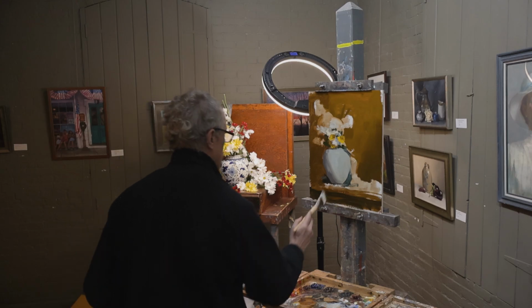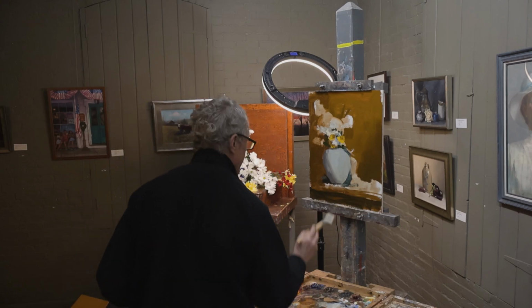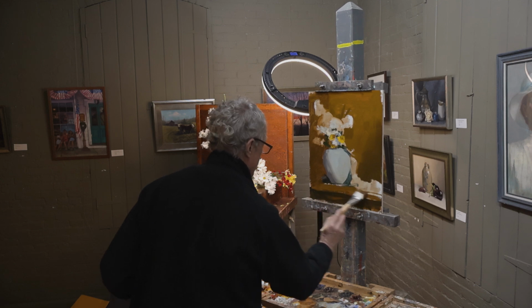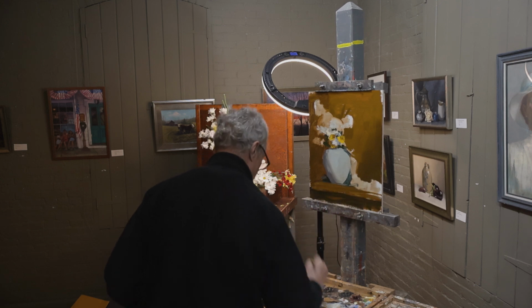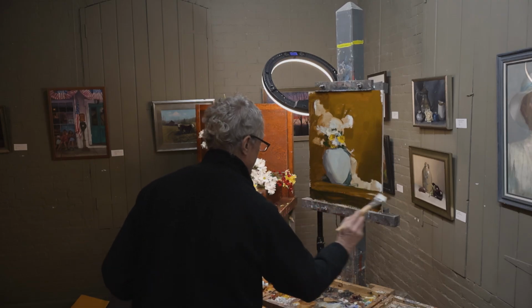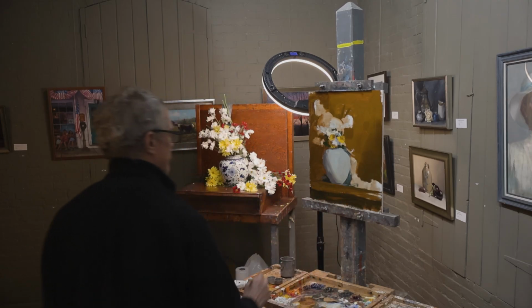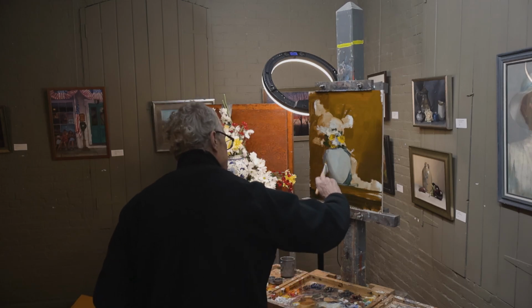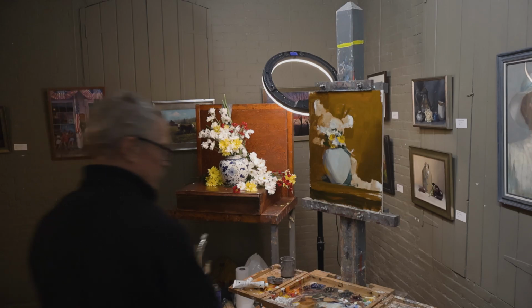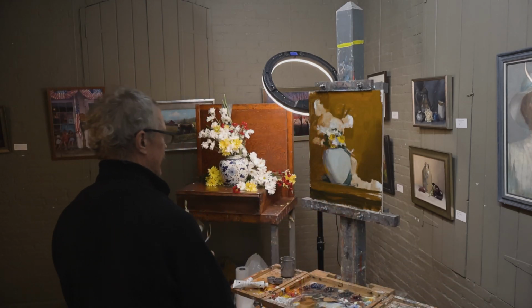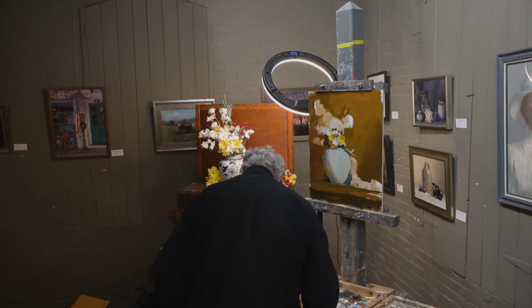Now, there's also a nice highlight on this pot that I want to celebrate.